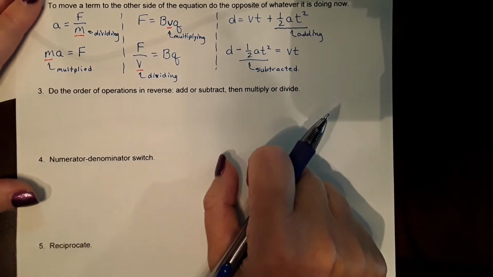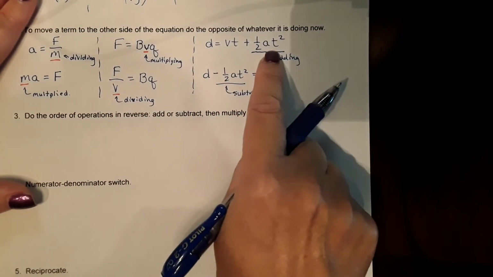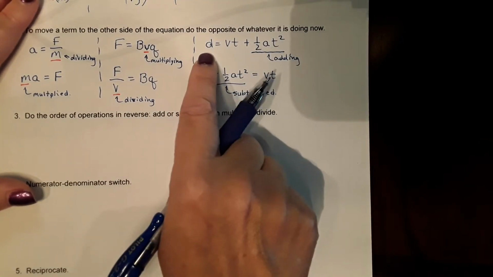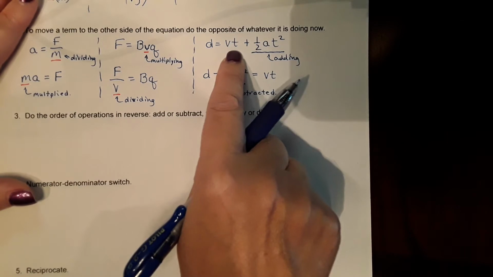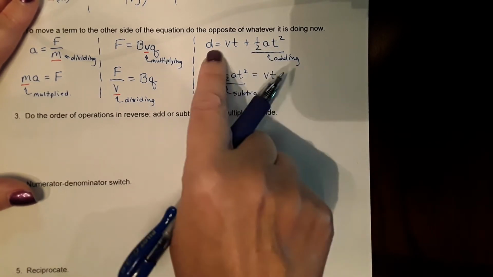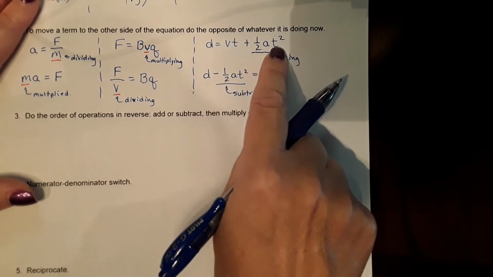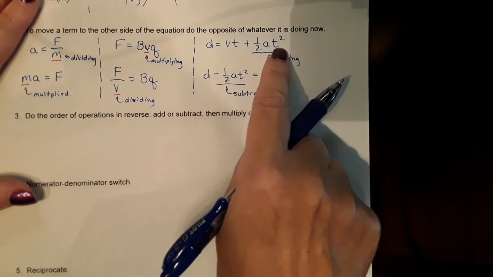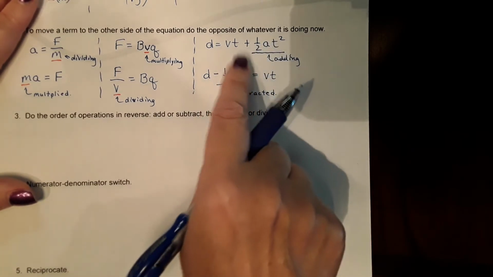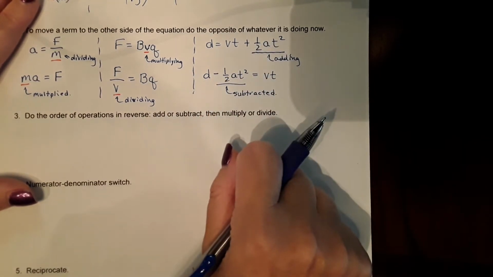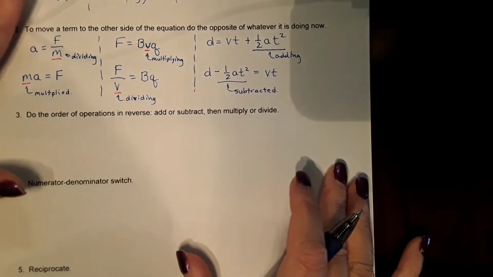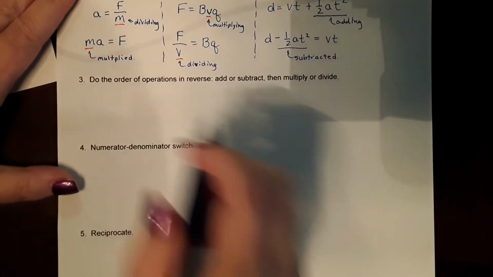Now, what do I mean by that? Well, this formula has three terms: a d, a v times t, and a 1/2 at squared. 1, 2, 3 terms, okay? And because it has two terms on this side, this would be a case where using reverse order of operations to solve for a variable might be helpful. However, I've got some others we're going to look at. So let's take a look.